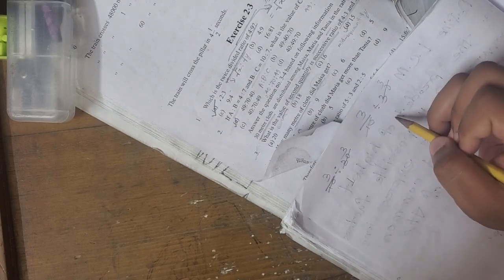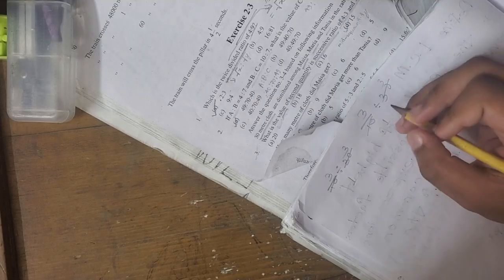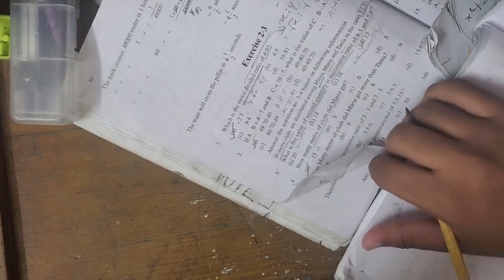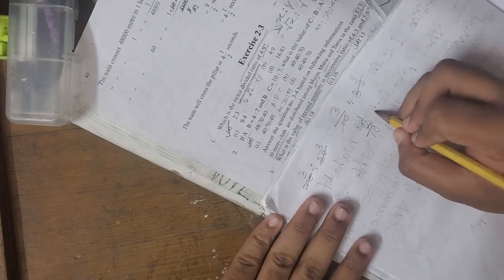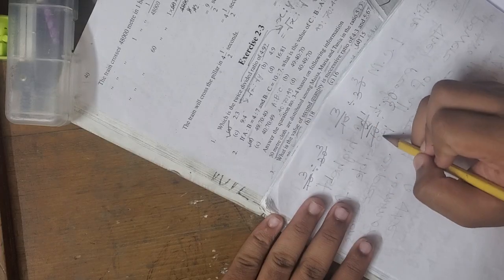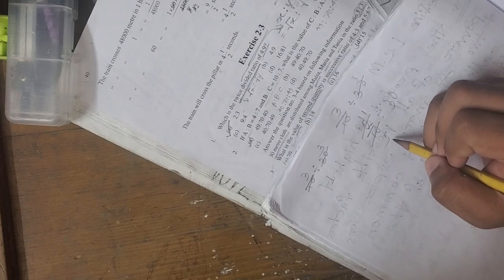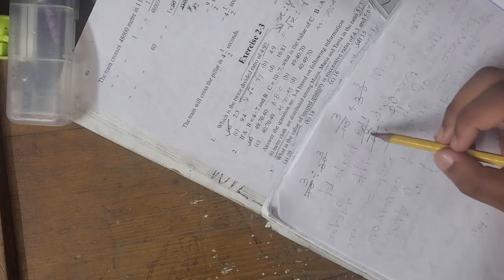So 3 divided by 3 is equal to 1. So we have 1 as an answer. And how about 2? 1, 5. So 1 divided by 5. That's going to mess up.